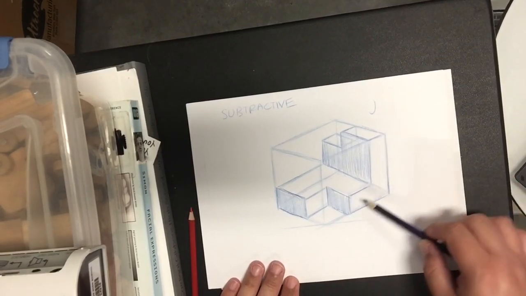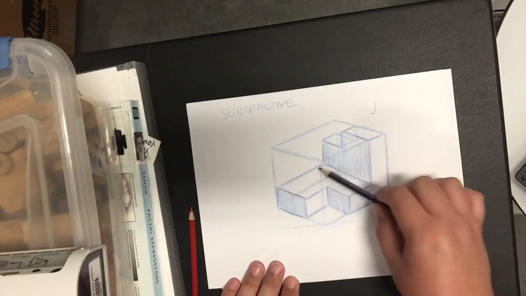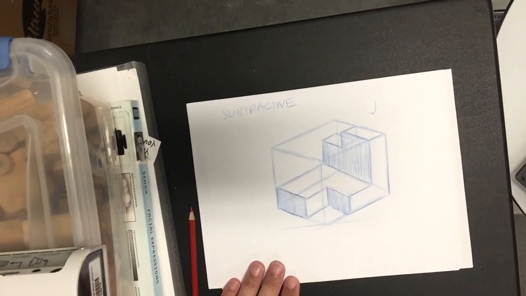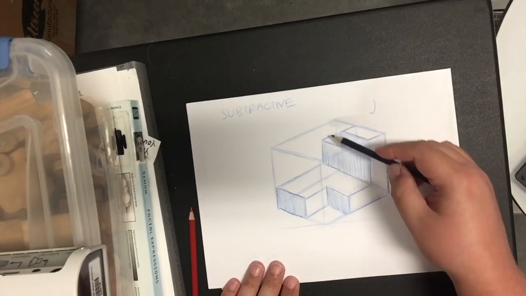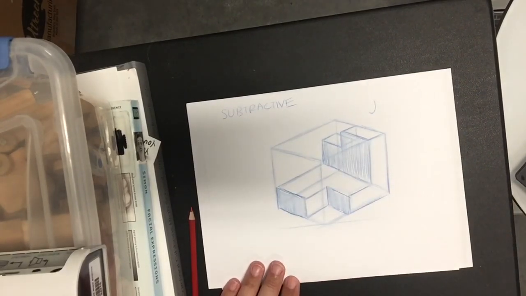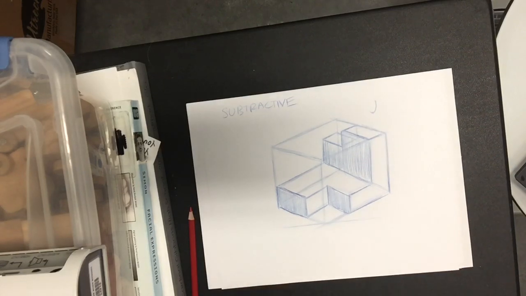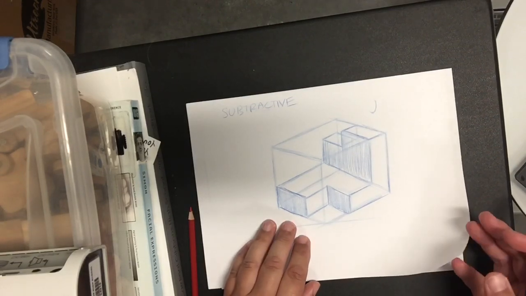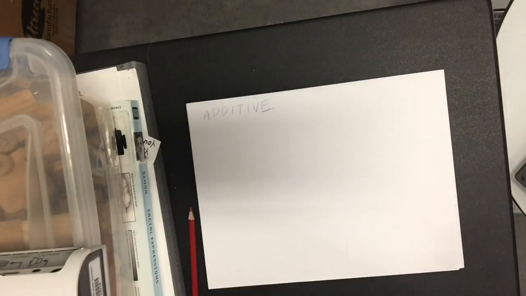I started with that, and then I extrapolated from there, drew into the block, kept all of my subdivisions parallel where they needed to be with the X, Y, and Z axis, and then I kind of darkened the final area. So let's do additive this time. Hopefully that made sense. Now let's do an additive one.